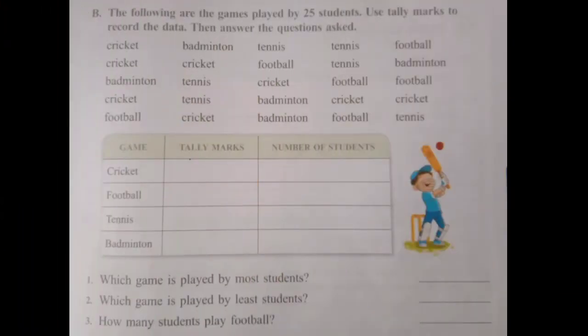Have a look at this question, children. They have given 4 different games in the table, and you see, children, 3 columns. One column is game name, one column is tally marks, and one more column is number of students. And total 25 students are there. Which games are there here? Cricket, football, tennis and badminton.